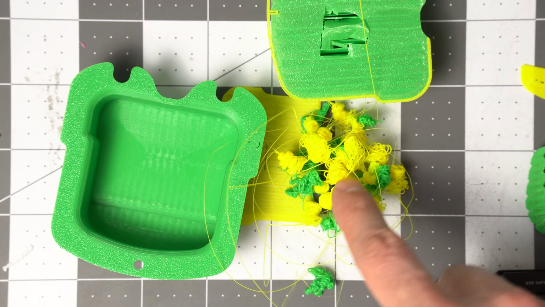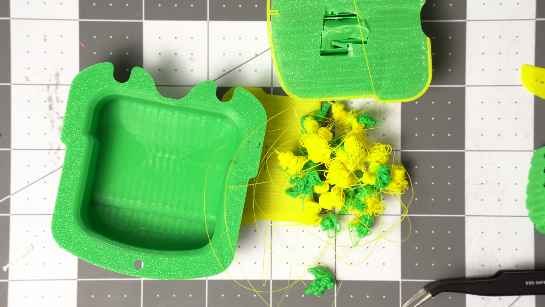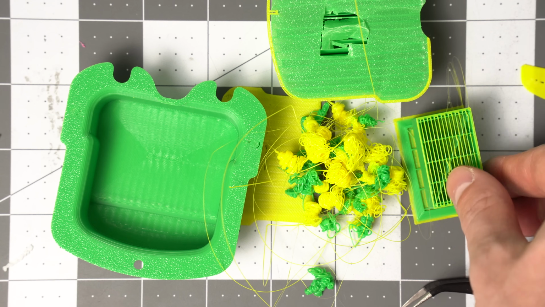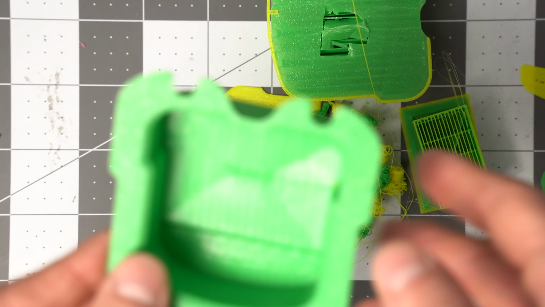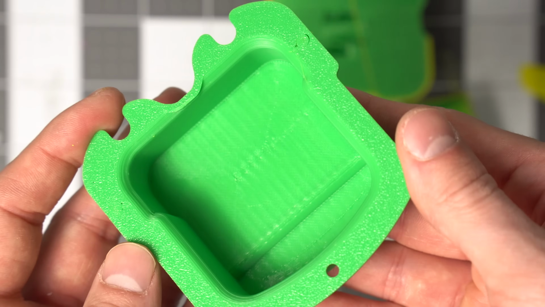And coming from an Ender 3 V2, I never thought I'd see such a smooth support interface, and this thing just looks incredible. I hope you learned something in this video, and I'll see you in the next one.